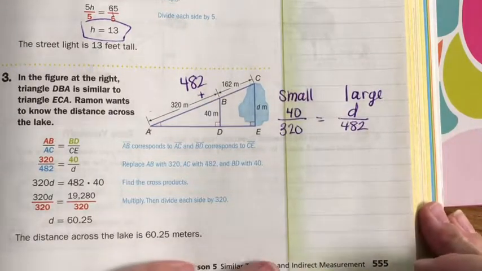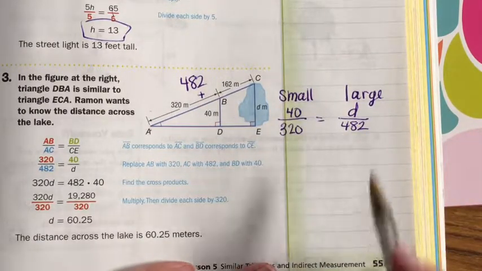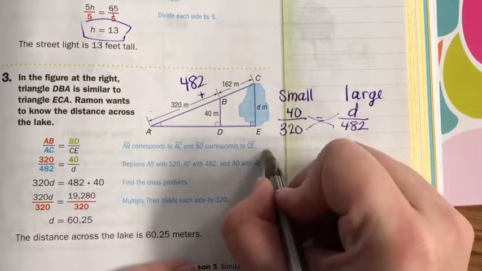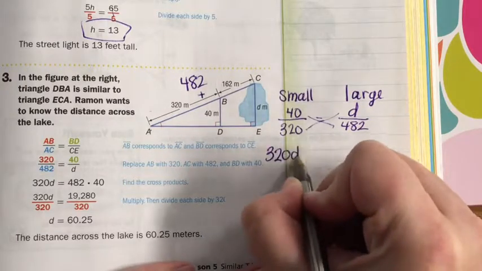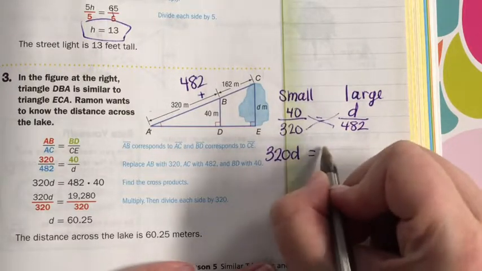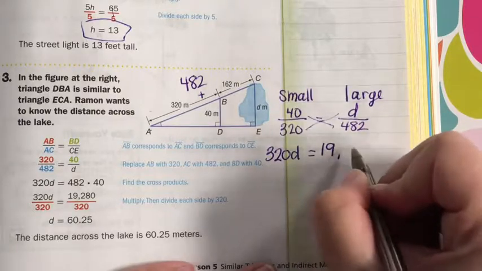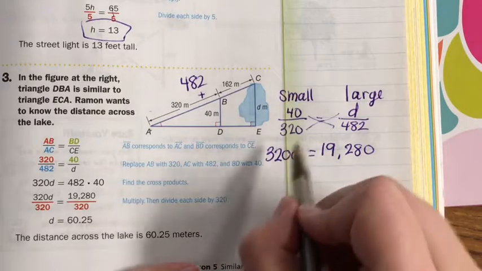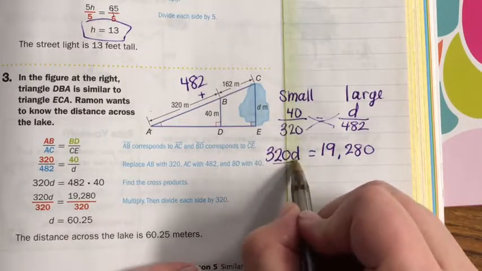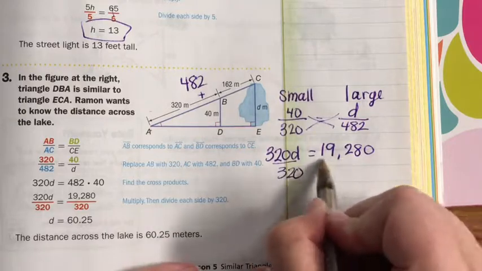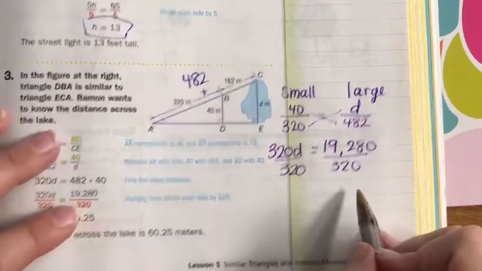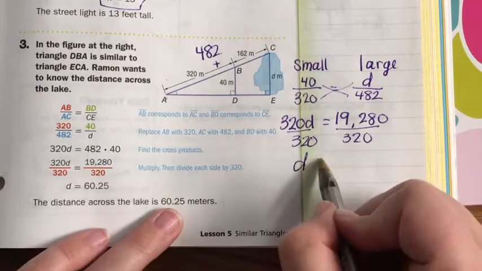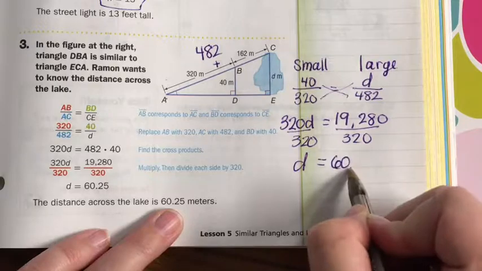What is the next and last step? There are 2 more steps. Cross multiply. So what do I write with my cross multiplying? 320 D is equal to 19,280. And then last step we have to do, divide by 320. 60.25. So the answer is 60.25 meters, just like this right here. And voila.